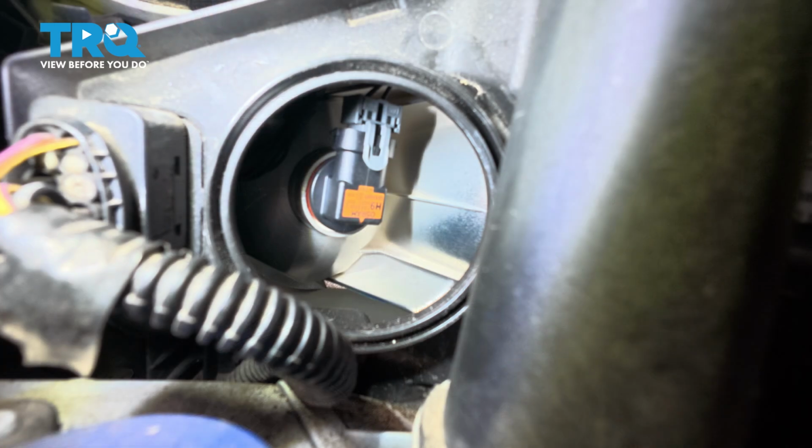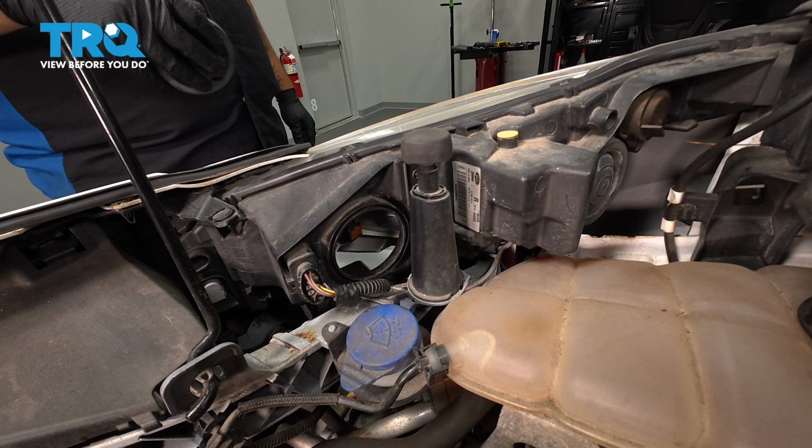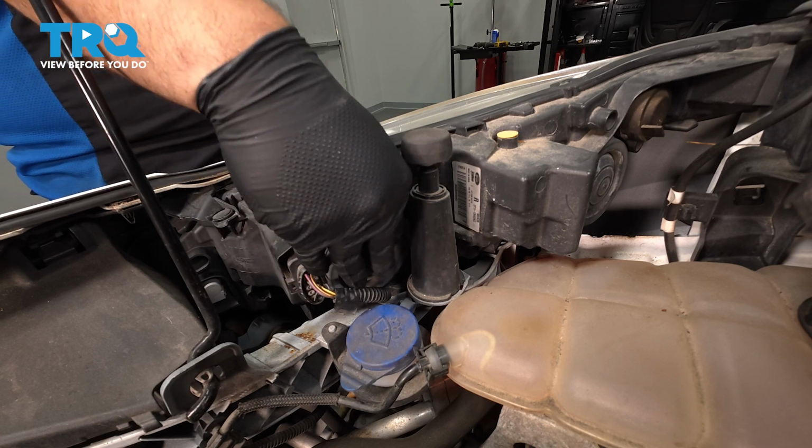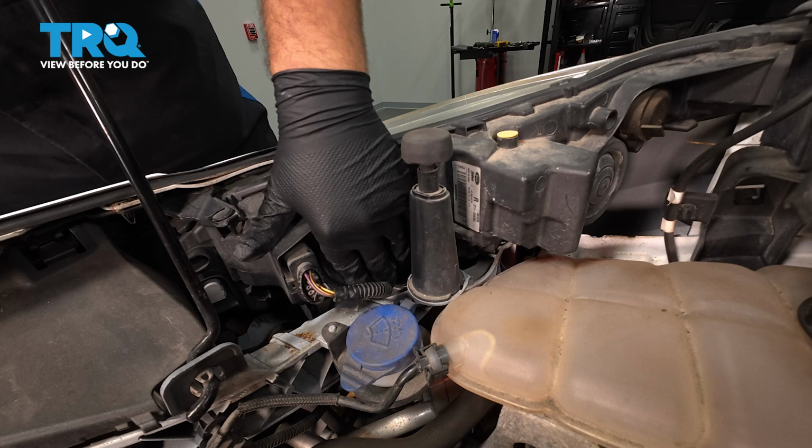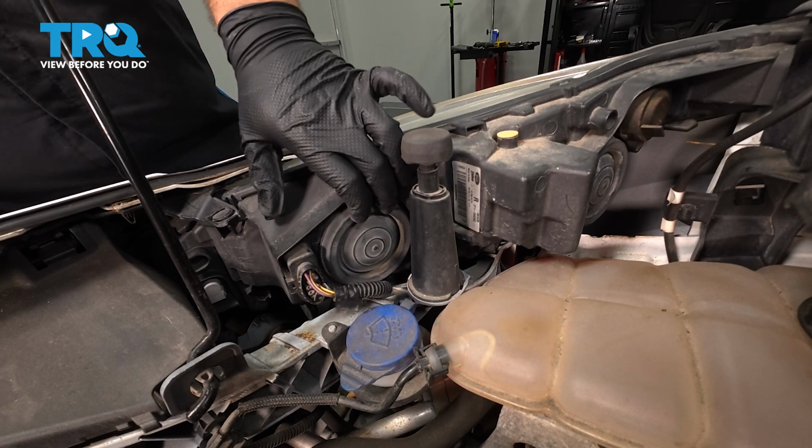You'll know the bulb is fully installed when it is pointing to the 12 o'clock position. We're going to reinstall our rubber cover. Just slide it over and push it in place. Make sure it sits fully flush.